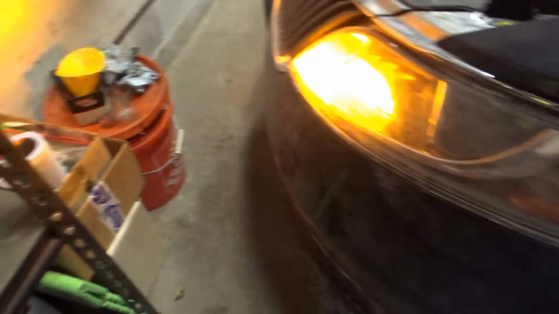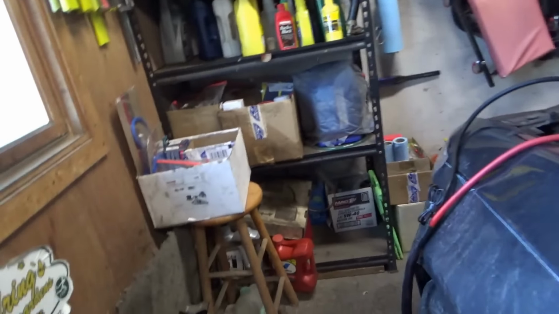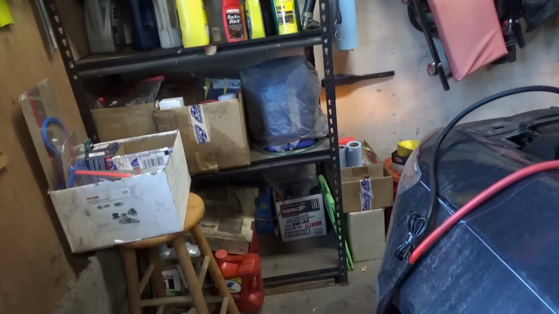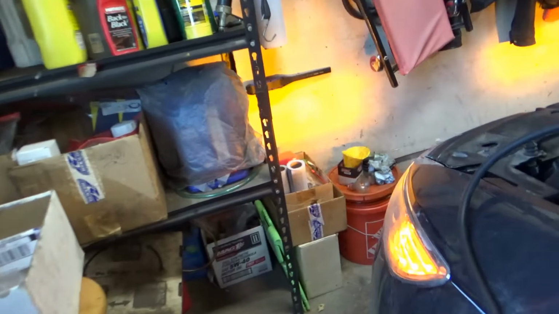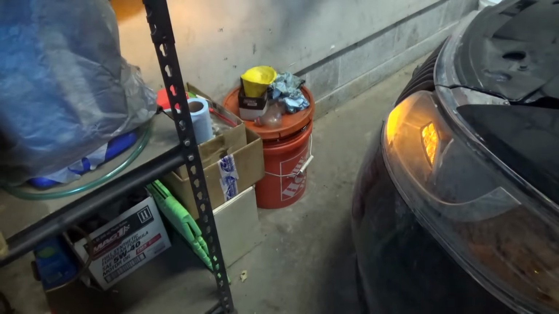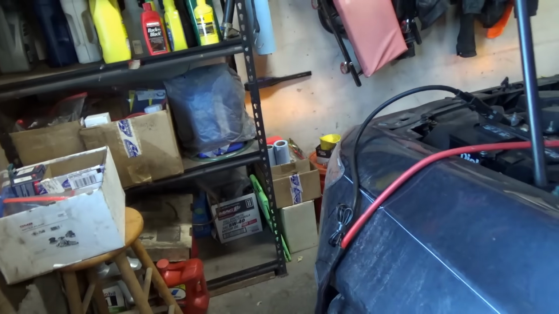Now it's just these. I thought these were blinking also. What the heck? What if we turn on the lights? Turn off the parking lights. Turn on the parking lights. Okay.